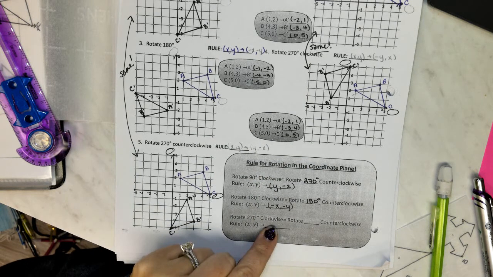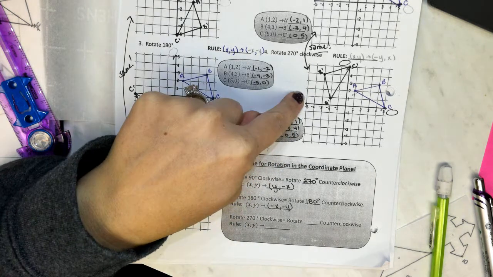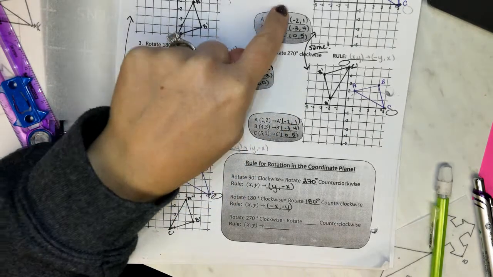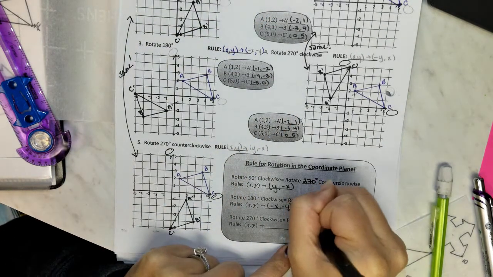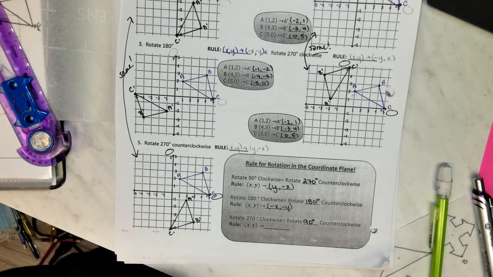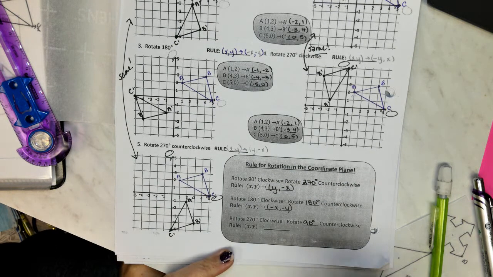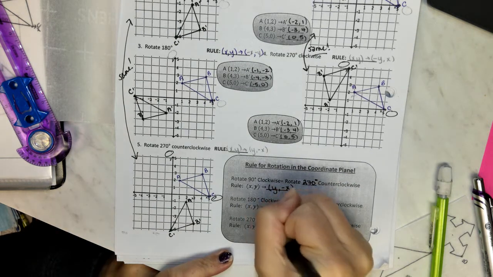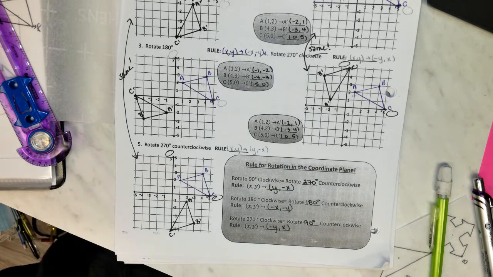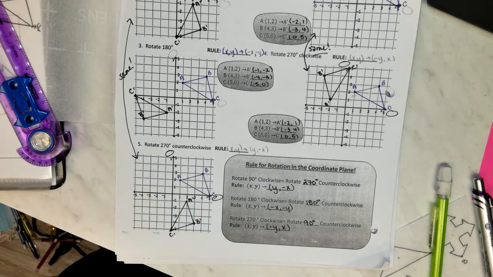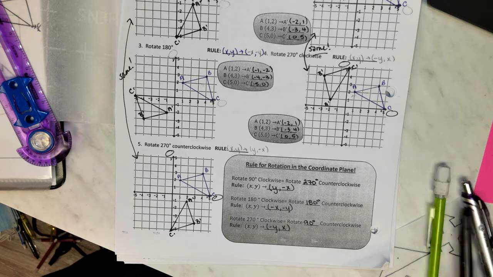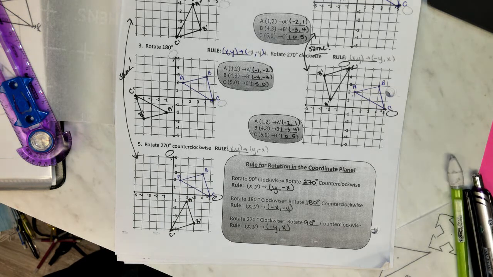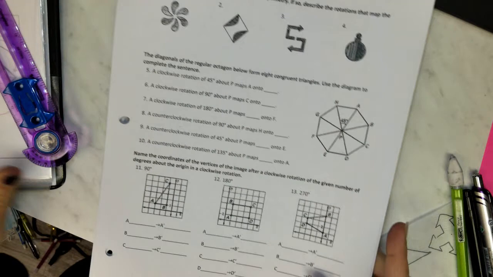270 degrees clockwise, that was number 4. That was the same thing as number 2, which was rotating 90 degrees counterclockwise. And that rule had XY going to negative Y, comma X. So these 3 rules are going to be ones that you're going to want to make sure are on your cheat sheet because you're going to have to be using them. Let's take a look at your assignment, and if there's anything key we have to note in there.